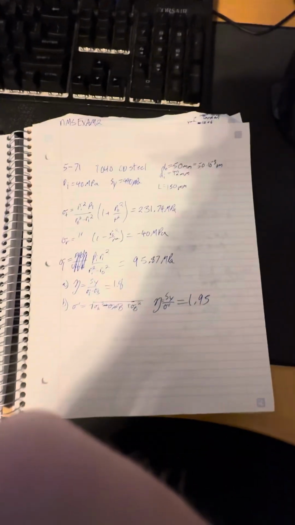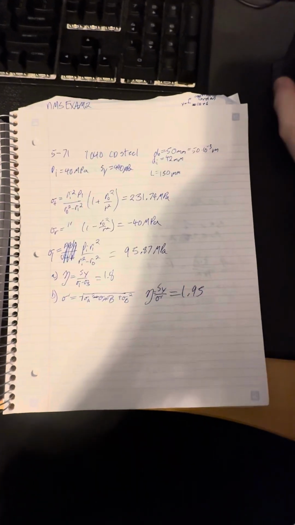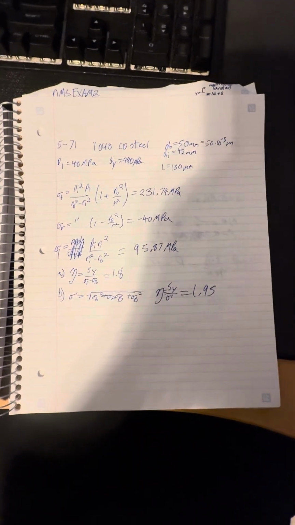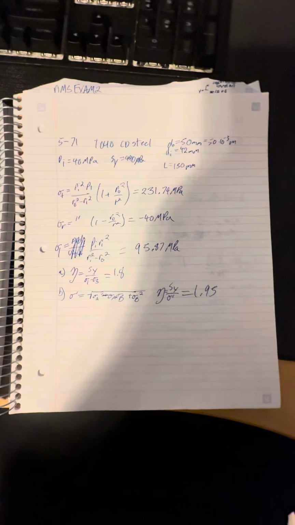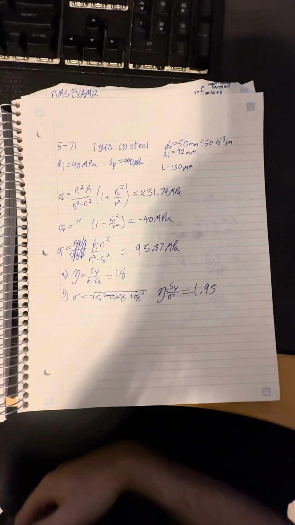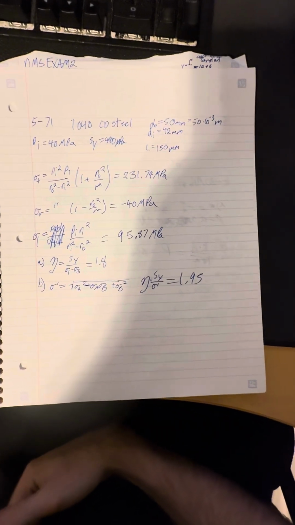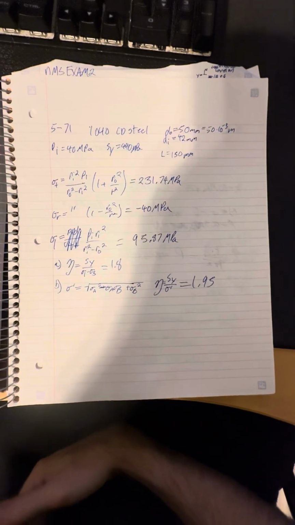The next question we're going to go over is 5.71. In this question, we're given that it's some AISI 1040 cold drawn steel, which you can find in the textbook near the back. I want to say it's like A14 or something like that.